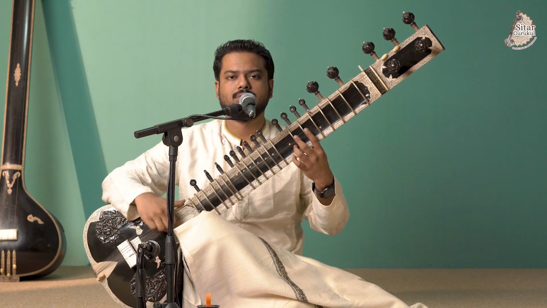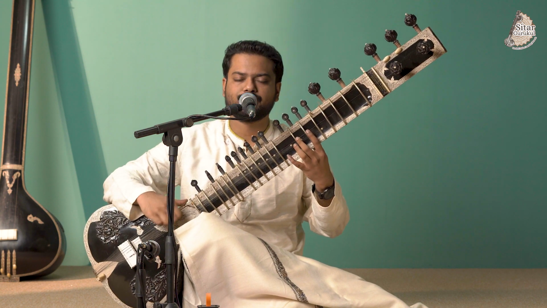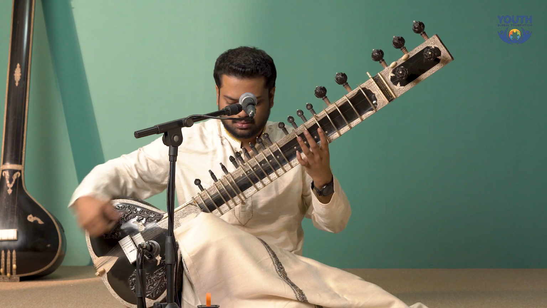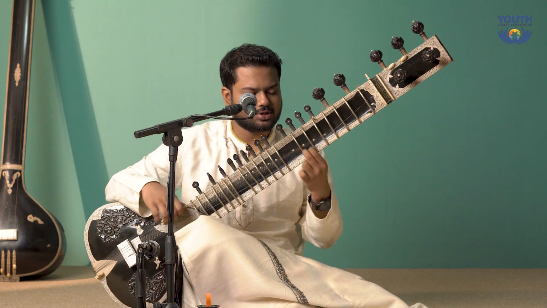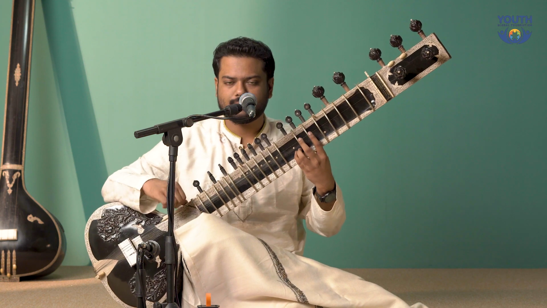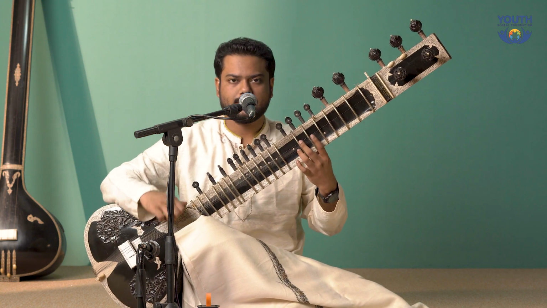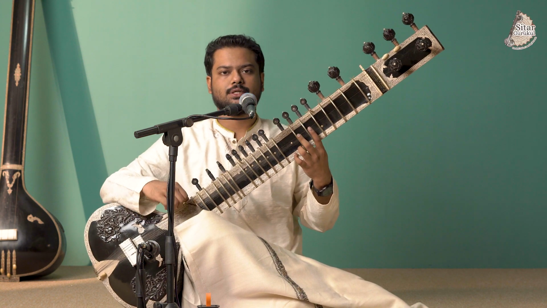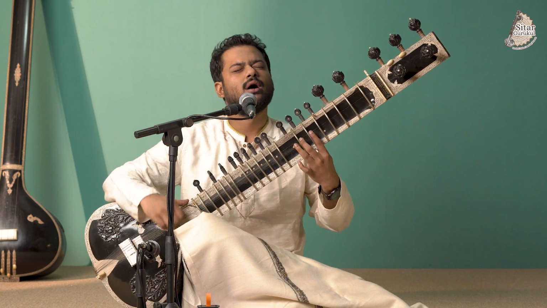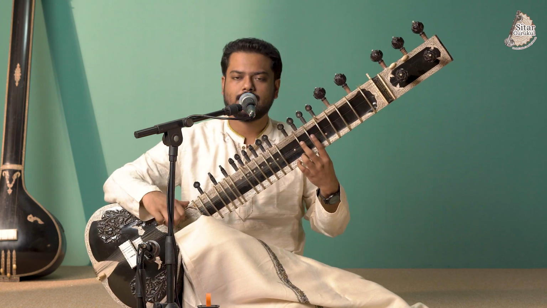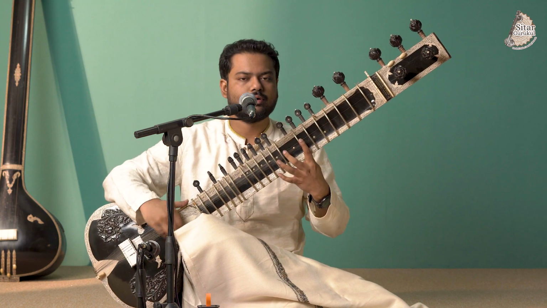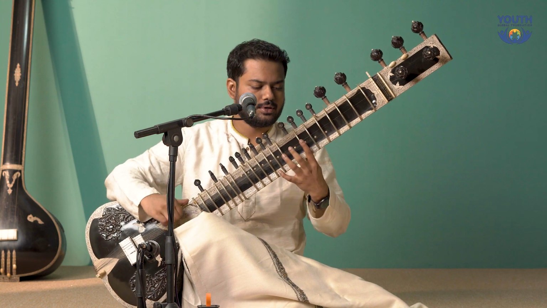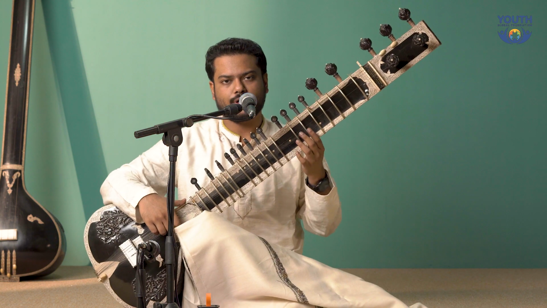So we played 1 2 3 and 1 2 3 and 1 2 3 4, 1 2 3 4. Sorry, the sitar is getting a little sharp. So this was the concept that we were working on in the last class.